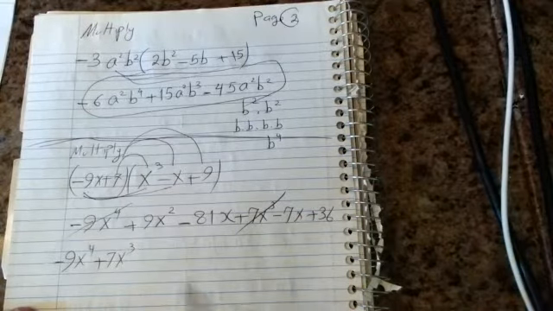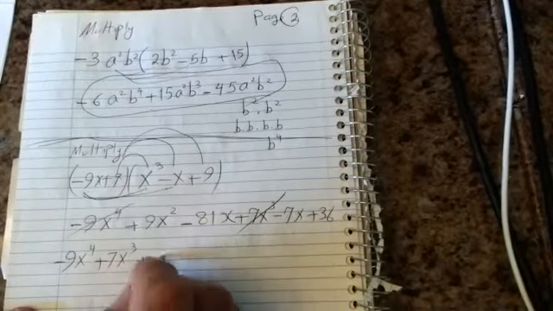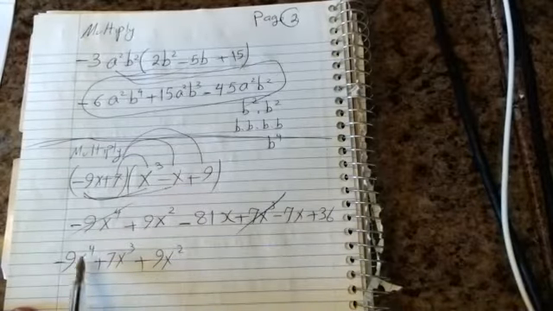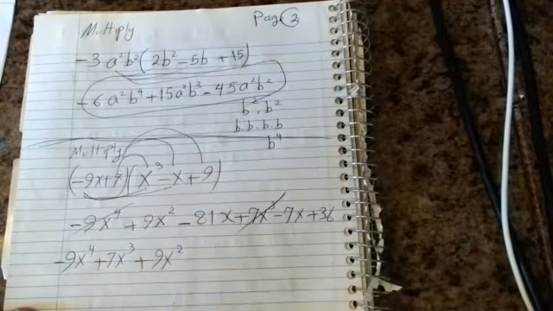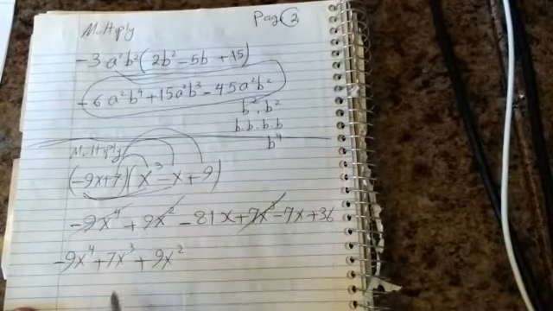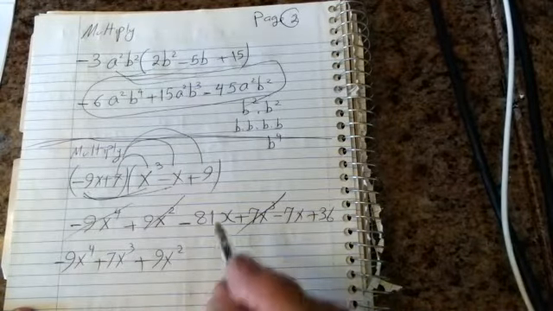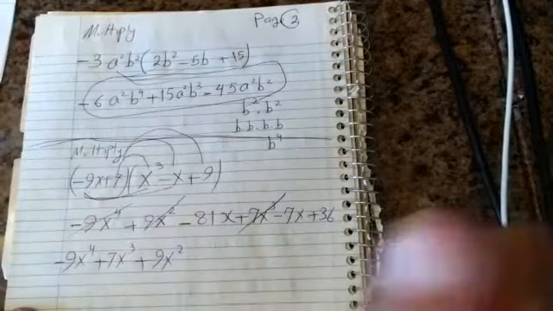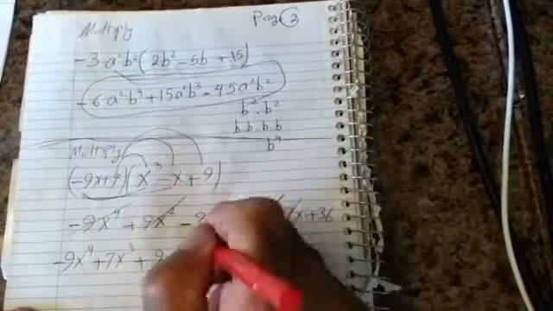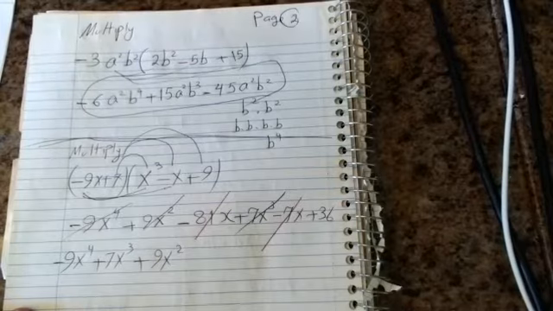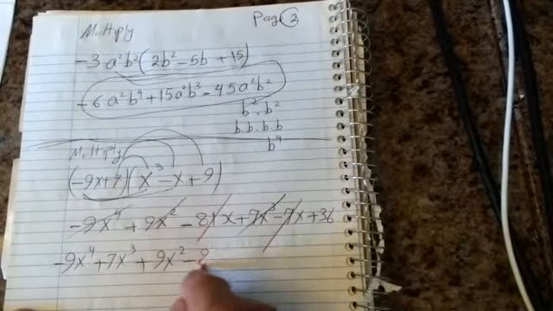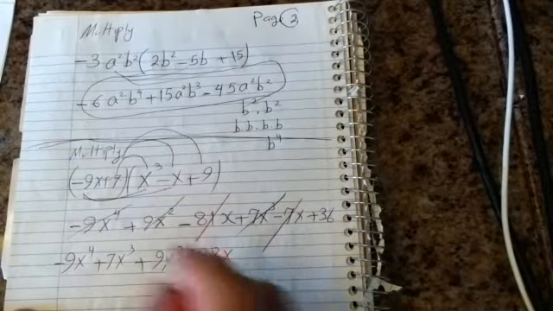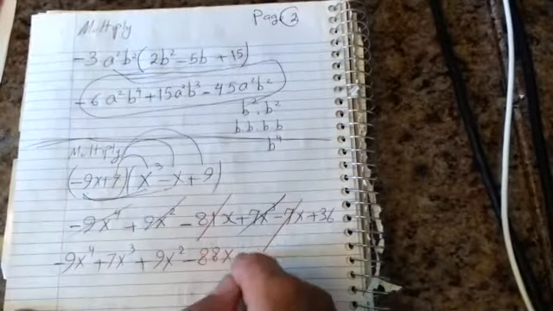So the only, okay, 9x2, I don't have any other. See how I wrote it, x4, x3, x2. You draw a line, you cross a line, so you won't repeat it again. The only like terms are these two. Minus 7x and minus 81x, which is minus 88x, and then positive 36.